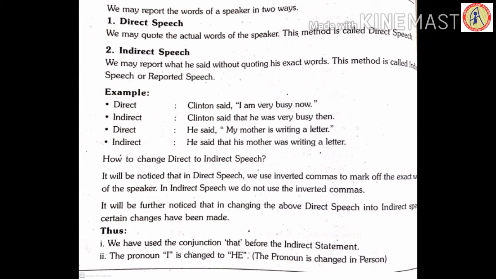Now how to change? It will be noticed that in direct speech we use inverted commas to mark off the exact words of the speaker. In indirect speech we do not use the inverted commas. It will be further noticed that in changing the above direct into indirect, some changes have been made. What are they? First one, we have to use the conjunction. What is the conjunction we are using?